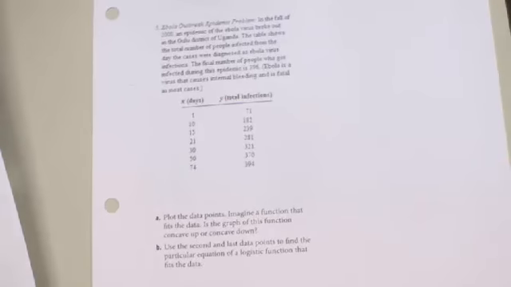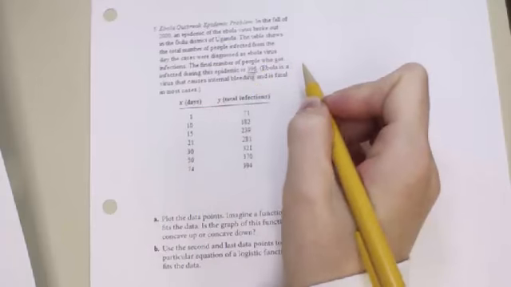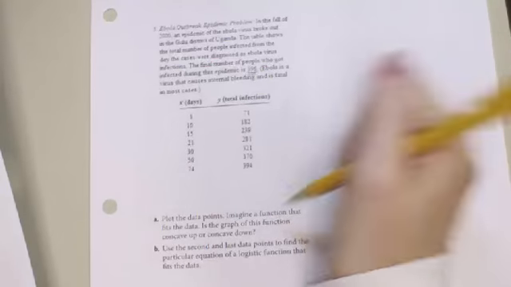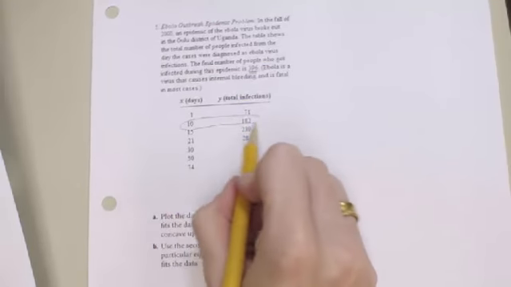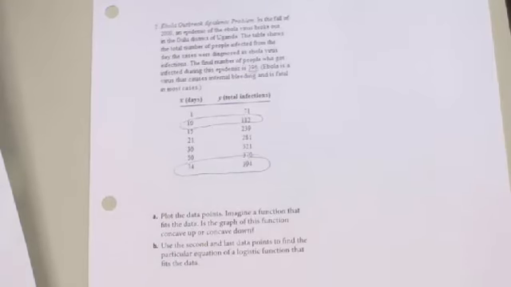And then, for more quality time, you get to look at an Ebola case. So first, looking through, interesting, wonderful. They tell you the final number is this right here, okay? So that's your C value. And then you can set those up. Plot, imagine the function, and use the second and last point. So you will go through, and I will let you know the answer next class after I see your work.